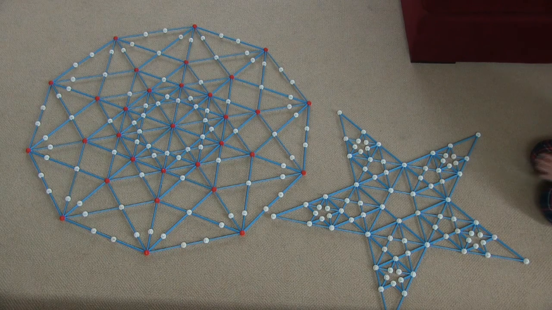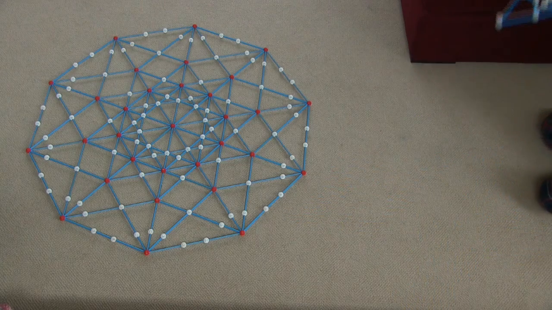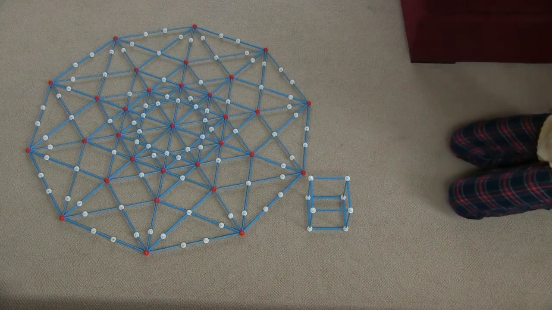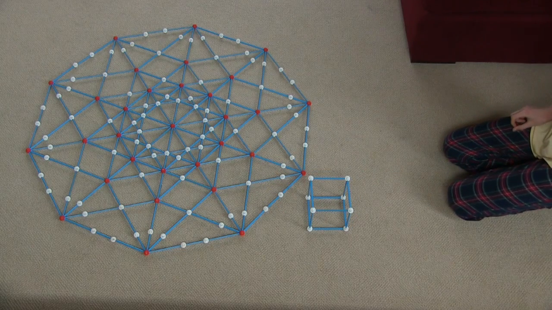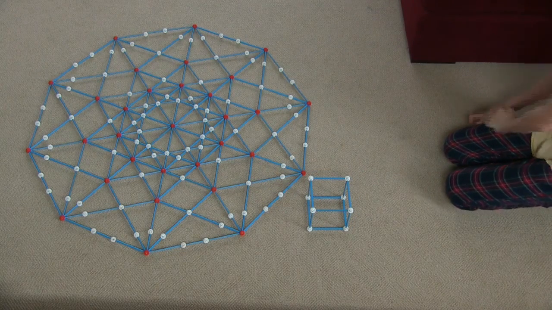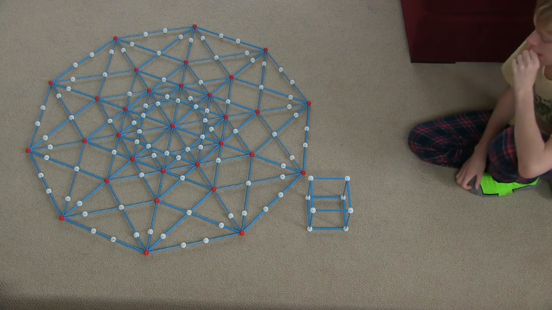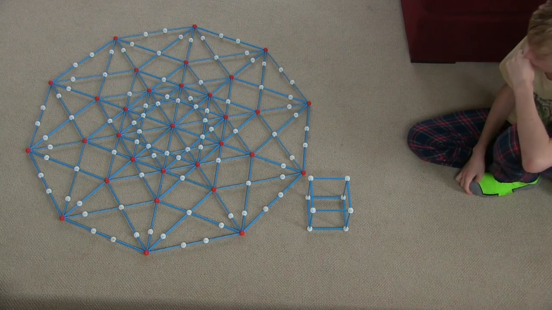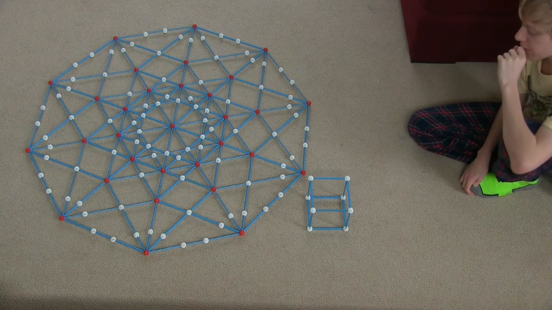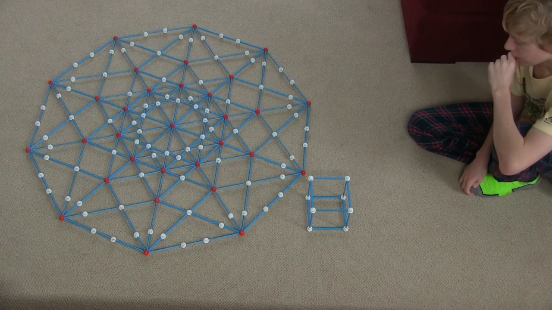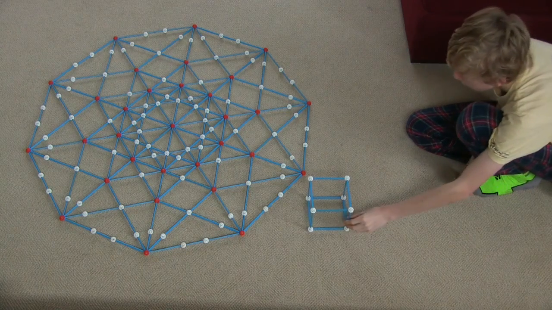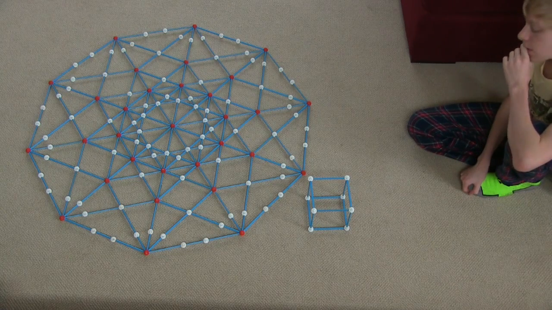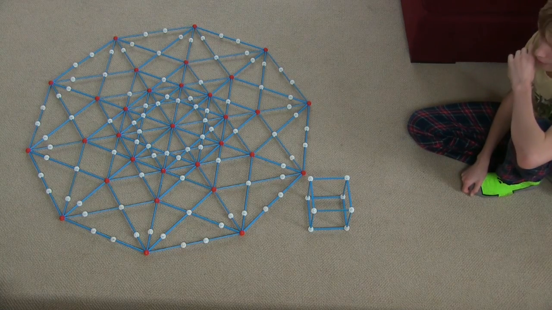Why don't you move the star out of the way, and I'll give you a 3-dimensional cube here. Oops, sorry about that. And you can think about where else the number 3 shows up in this cube other than the dimension. Well, the number of edges is a multiple of 3. What do you mean? So there's 12 edges in this cube. All right. The number of edges is a multiple of 3.